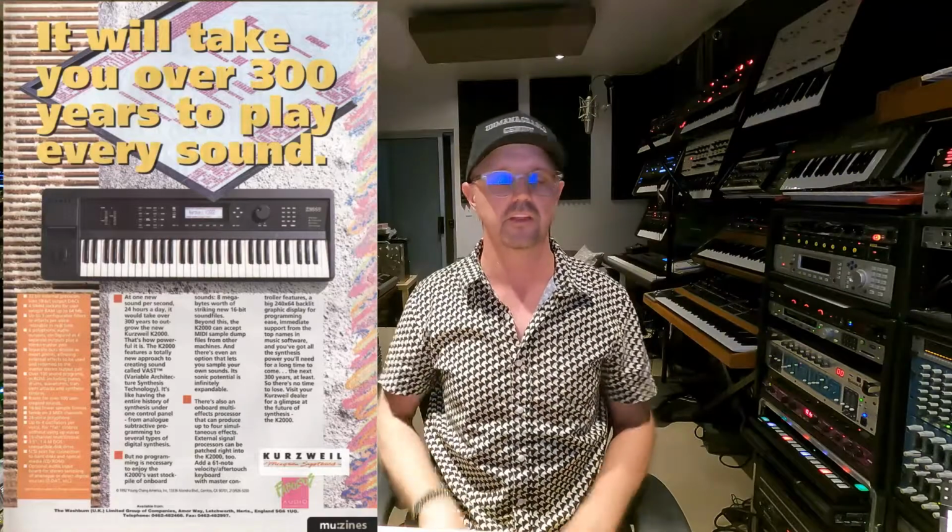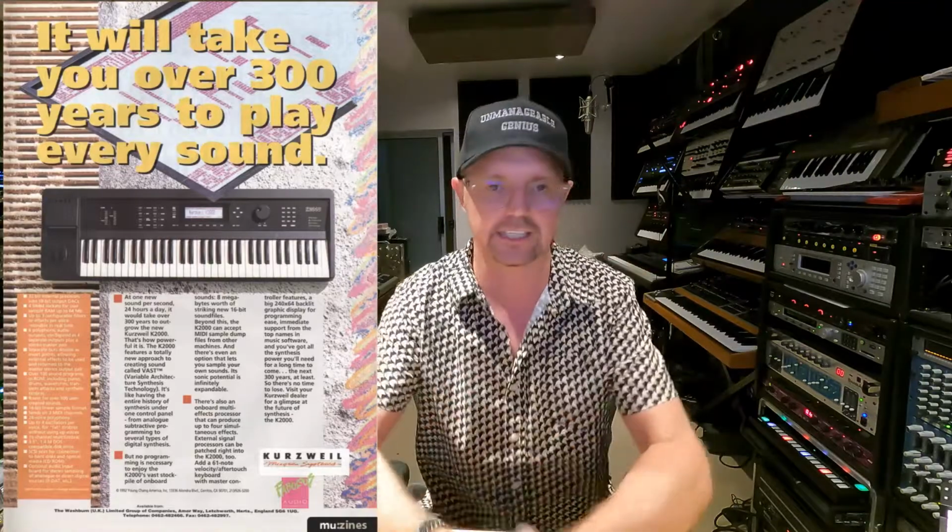In about 1991, I started to see advertisements for Kurzweil's new flagship synthesizer, the K2000. And the ad claimed you could make a new sound a second for 300 years or something like that. And I thought that was amazing. Saw the ad in Electronic Musician and Keyboard magazine. I thought that was fascinating. No idea on price. They didn't print prices in magazines, so I just held off with the synthesizers I had.